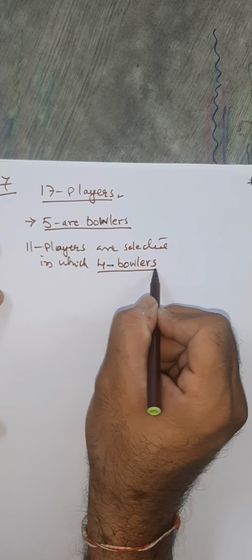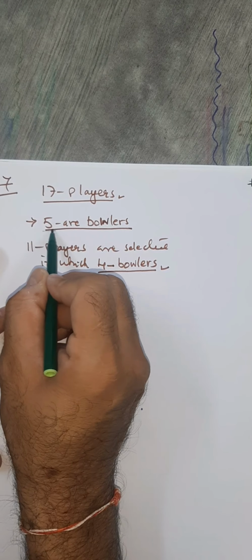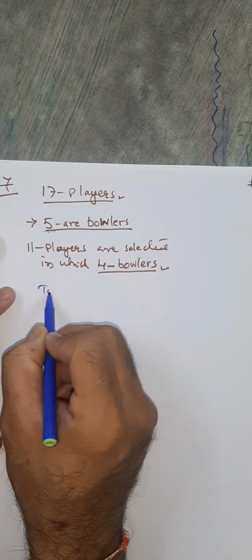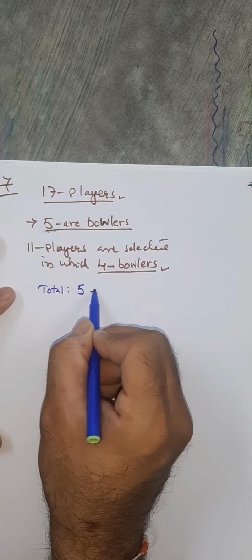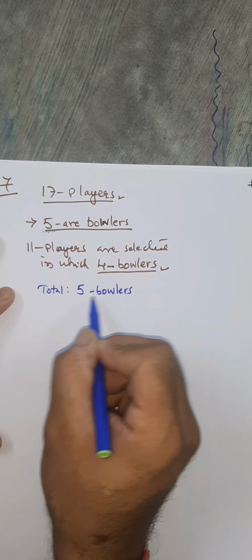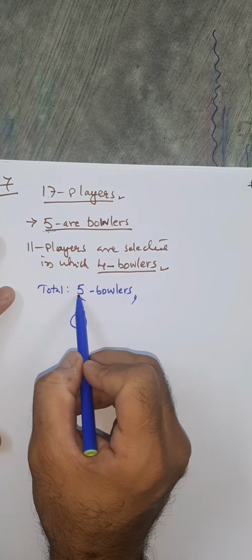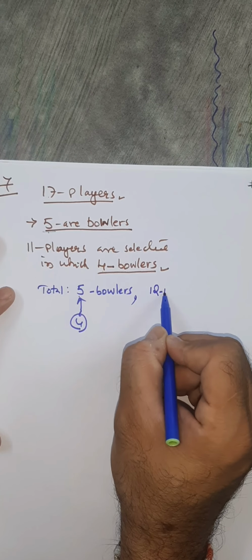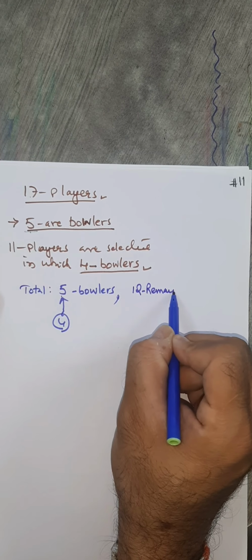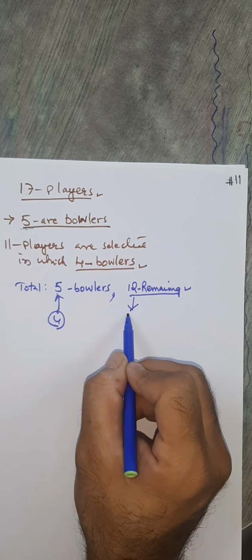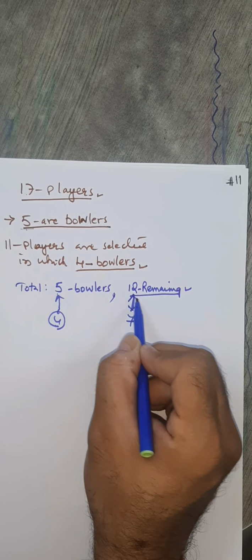you can see 4 must be bowlers. 4 must be bowlers. So like previous one, how many bowlers are there? 5, and 4 must be bowlers. So this 4 should be selected from 5. So total 5 bowlers. So from this 4 should be selected. Not 17, 17 में से 5 bowlers हो गया, so you are left with 12, remaining 12 players. Remaining how many players? 12. So now remaining 7 should come from these only, remember. Okay?